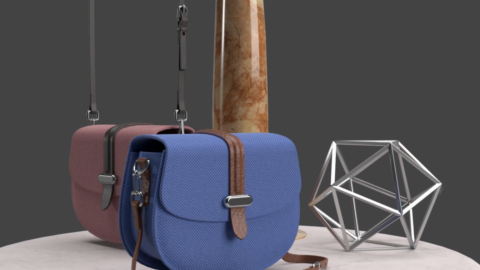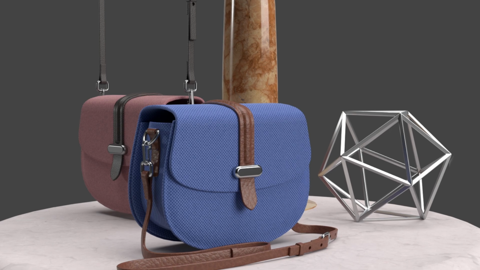Have fun combining and customizing materials to create unique models.